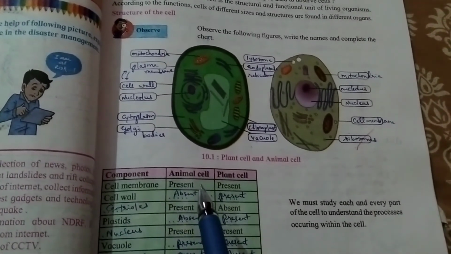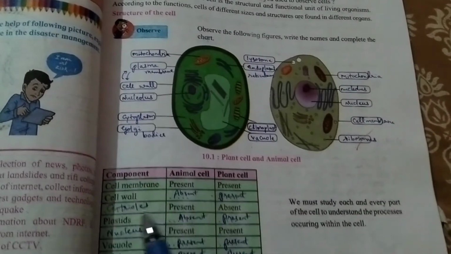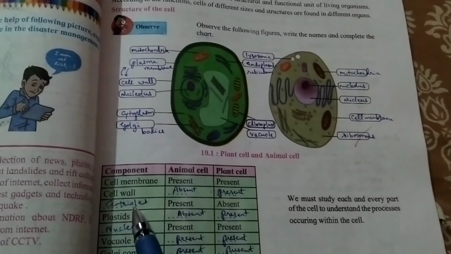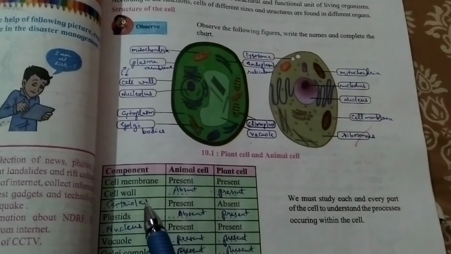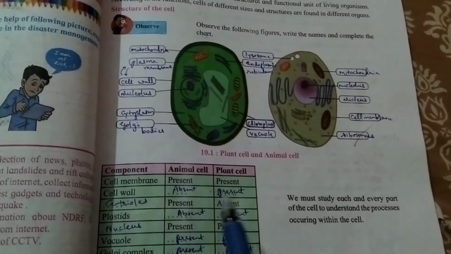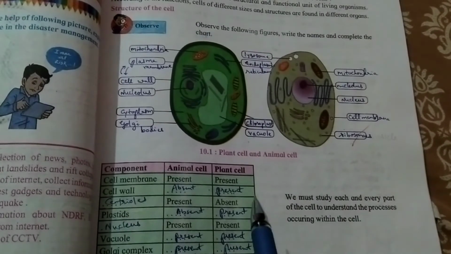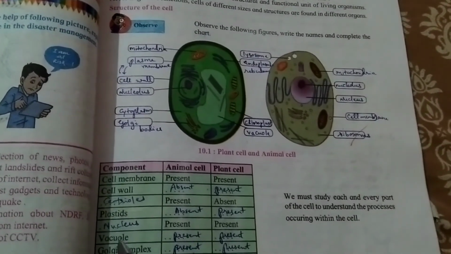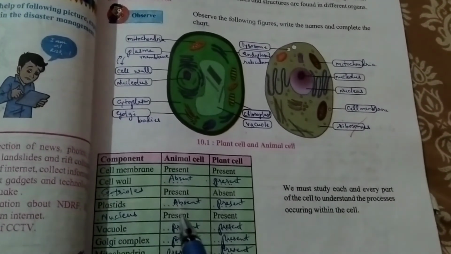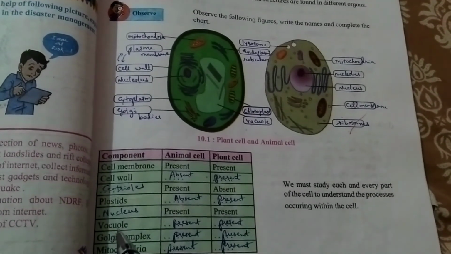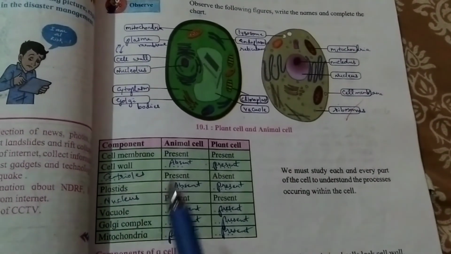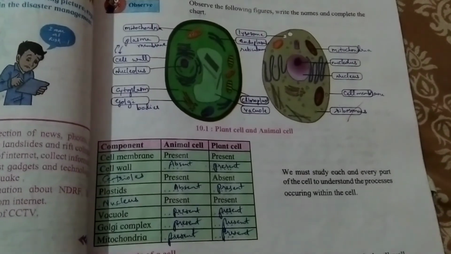Cell wall is absent in animal cell but present in plant cell. Centrioles is another distinguishing feature which is present only in the animal cell and not in the plant cell. Plastid is present in the plant cell but not in the animal cell. Nucleus is present both in the animal cell and plant cell. Vacuole, Golgi bodies and mitochondria are present both in animal cell and plant cell.